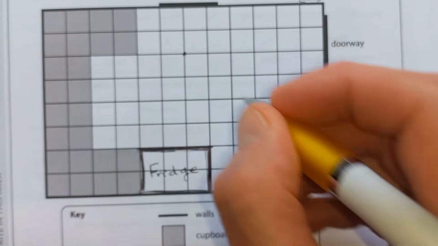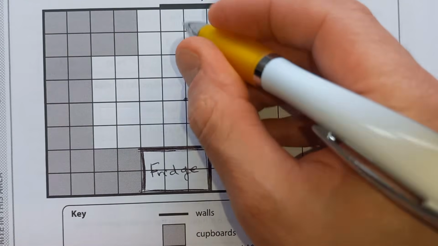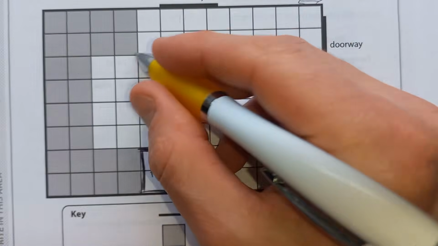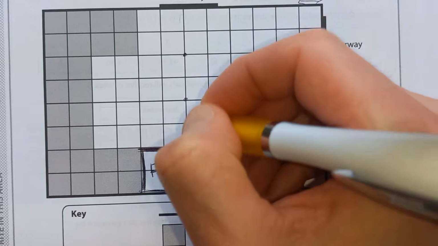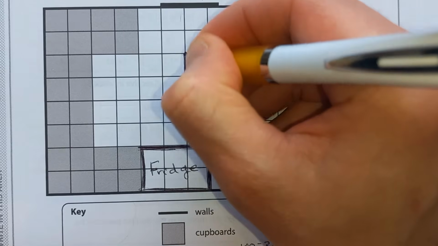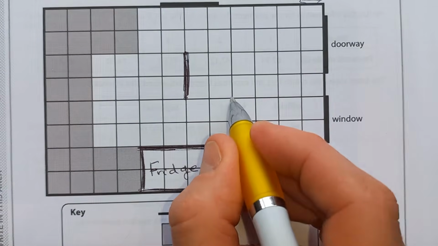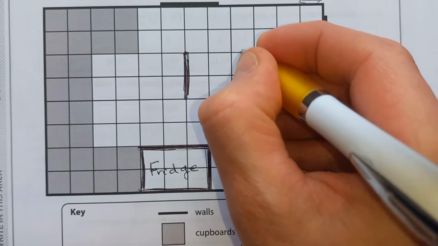Let's see, what about if we put it something like that? Here, this is 2 squares away from the door, 2 squares from the cupboard, 2 squares from the fridge. Again, I'll do it by hand just to make it show up a little bit more on here. 2.5, 1, 2 would be to here.